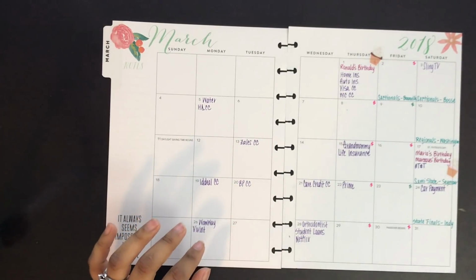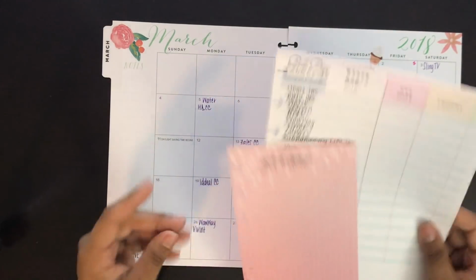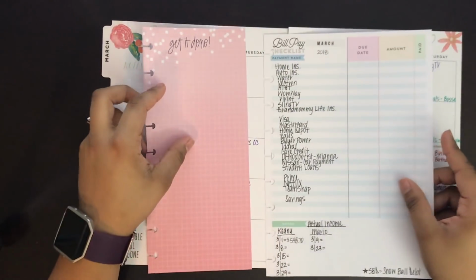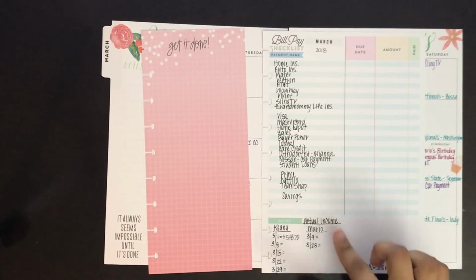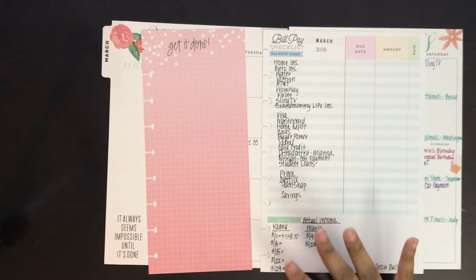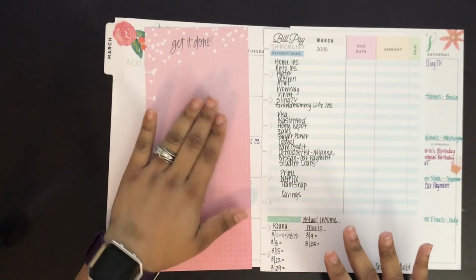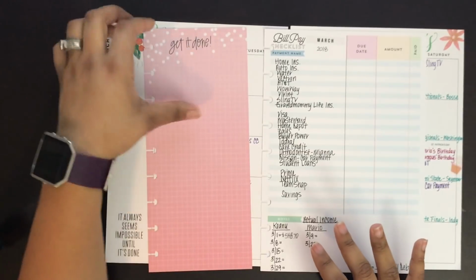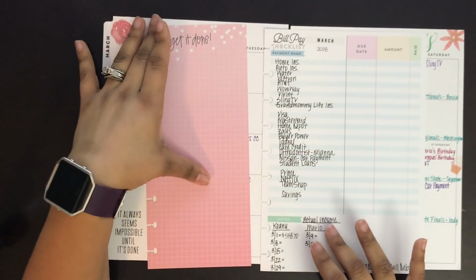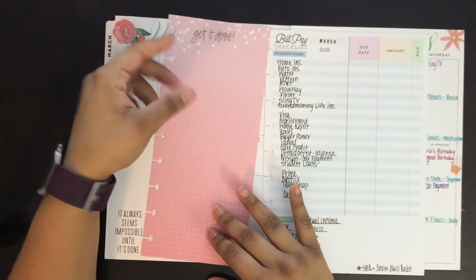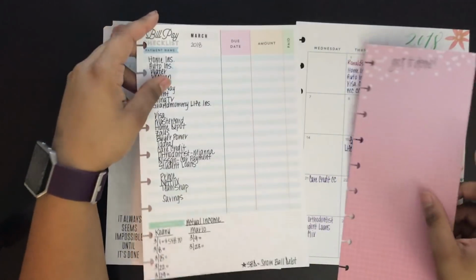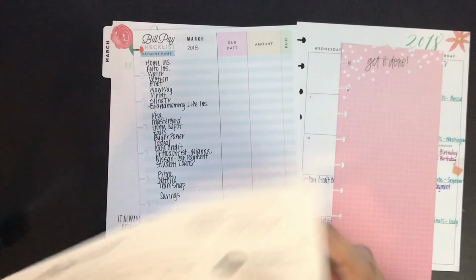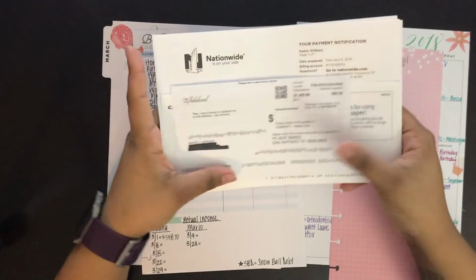So what I've already done for the month of March is write in all my bills, and write down my actual income area down here in the notes. And I have not done anything on my little half sheet at all. I was kind of saving that to do on camera with you guys. And then, of course, I have my bills.